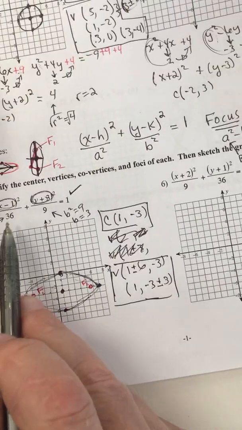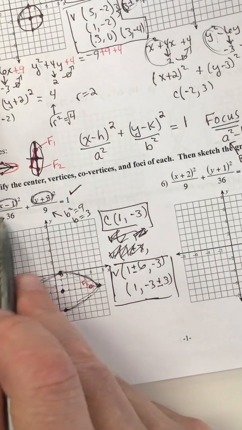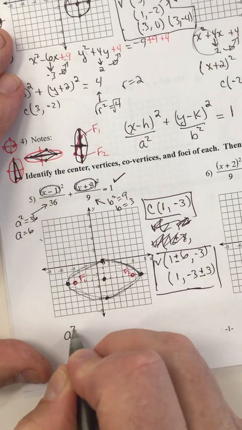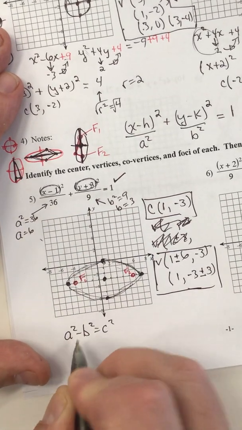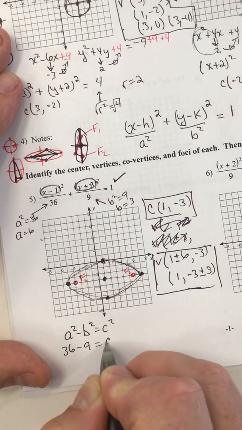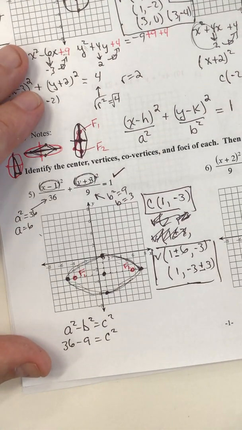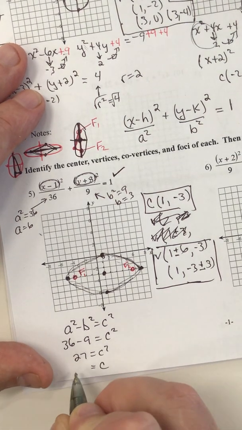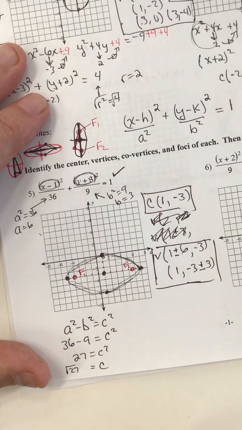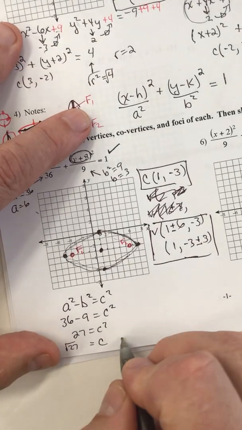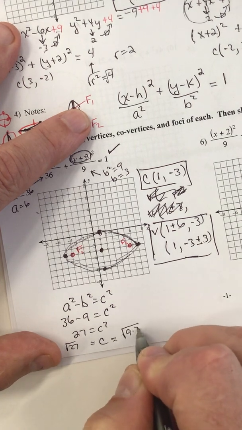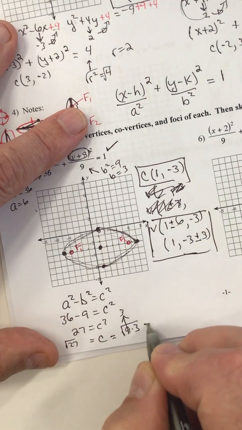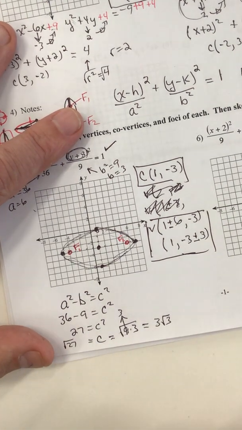Okay, let's see what that means. Here's the a squared number, it's 36, and here's the b squared number, it's 9. So a squared minus b squared equals c squared, that's 36 minus 9, which is 27. So c is equal to the square root of 27. Now that has a 9 in it, so the square root of 27 is 9 times 3, and the 9 can come out. So c is 3 square roots of 3.